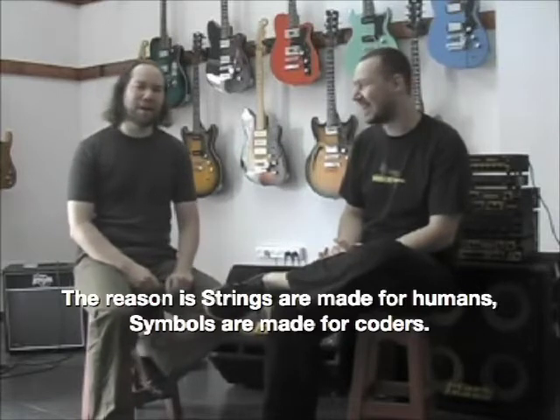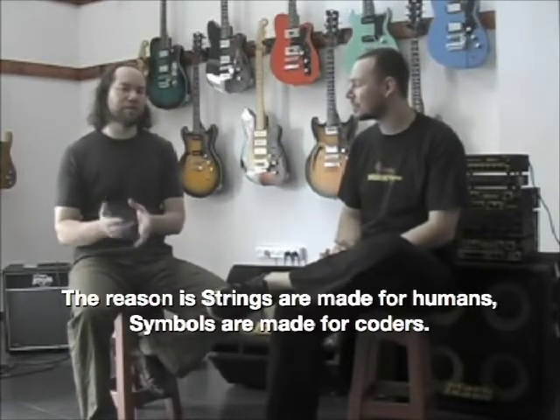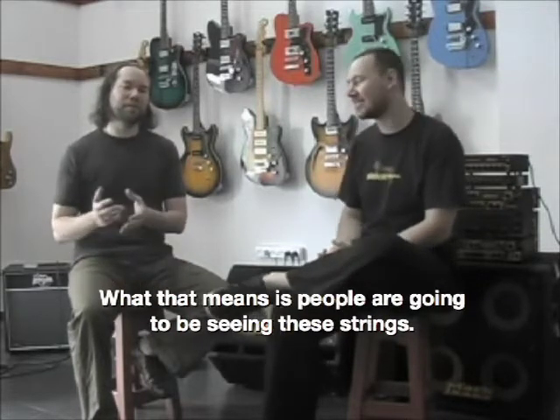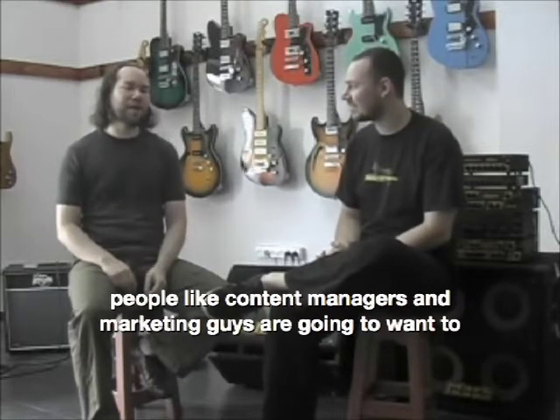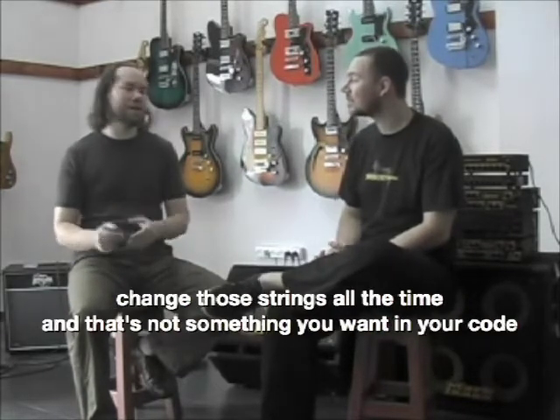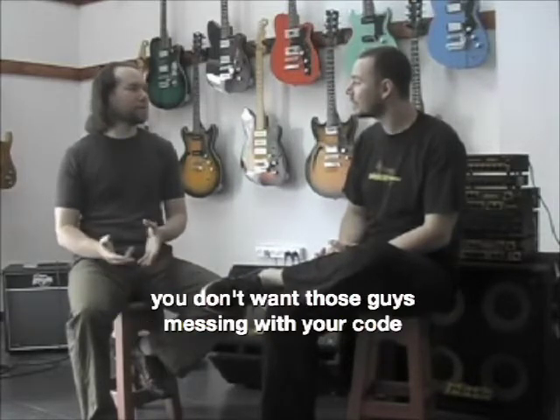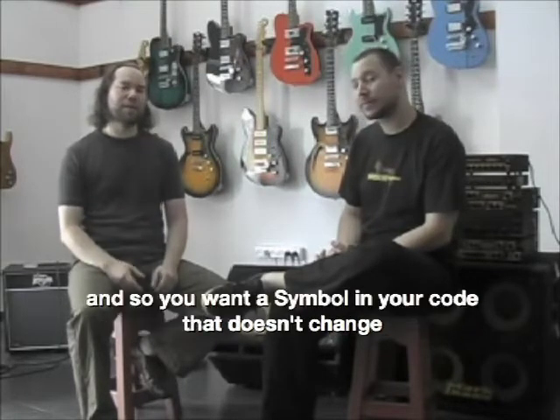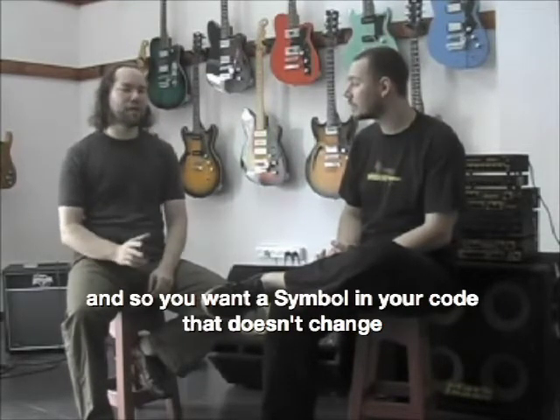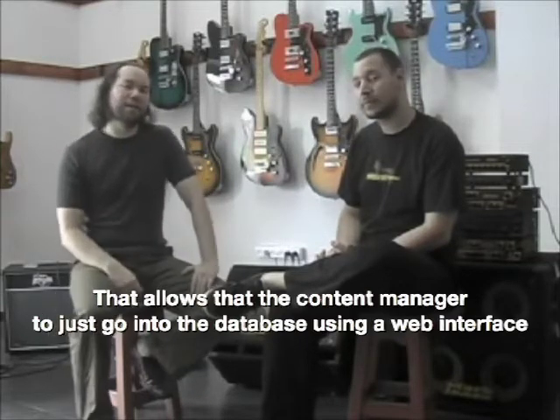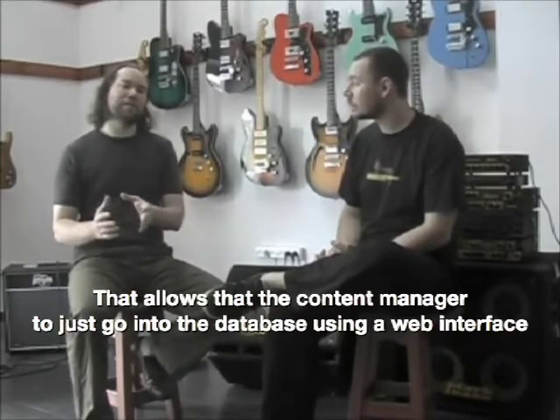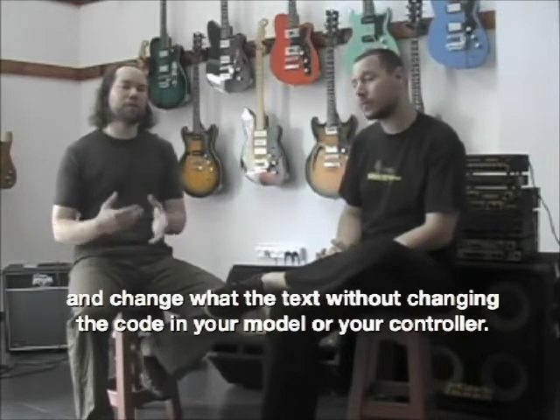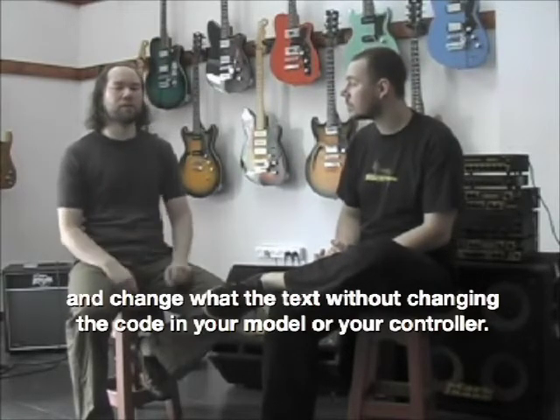The reason is strings are made for humans, symbols are made for coders. What that means is people are going to be seeing these strings. That means that people like content managers and marketing guys are going to want to change those strings all the time. And that's not something you want in your code. You don't want those guys messing with your code. You don't have to change something in your code just because they're changing the text. So you want there to be a symbol in your code that doesn't change, just signifies what's supposed to be there. And then that allows the content manager to just go into the database using a web interface and change what the text will actually be without actually changing your code in your model and your controller.